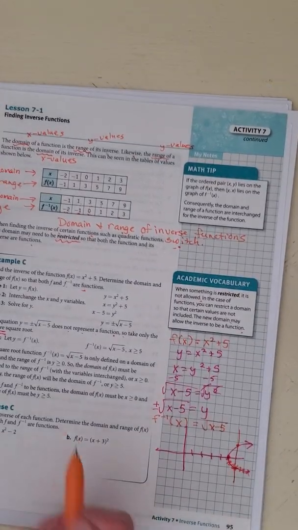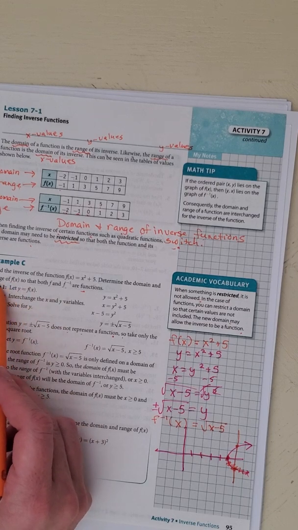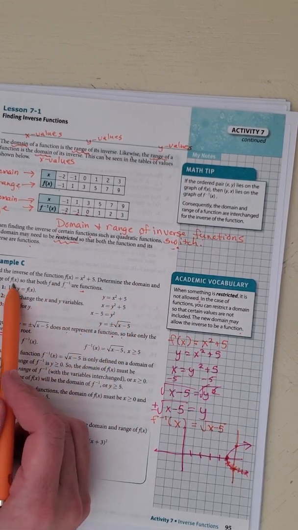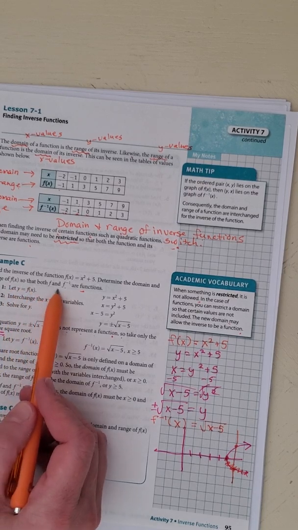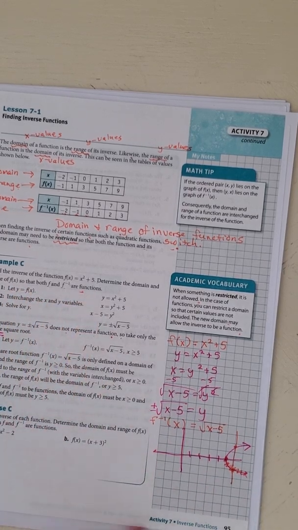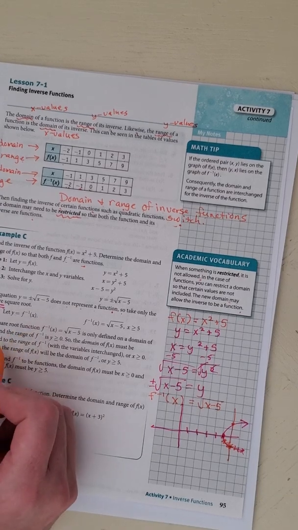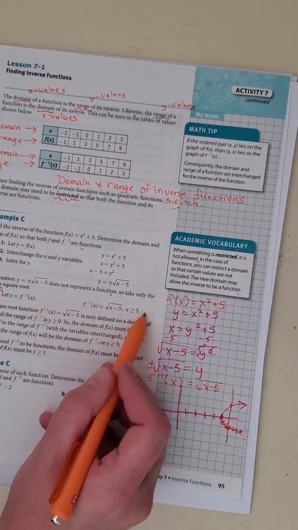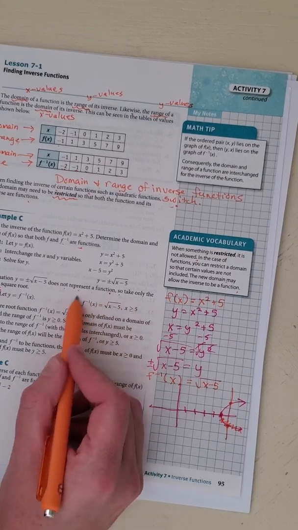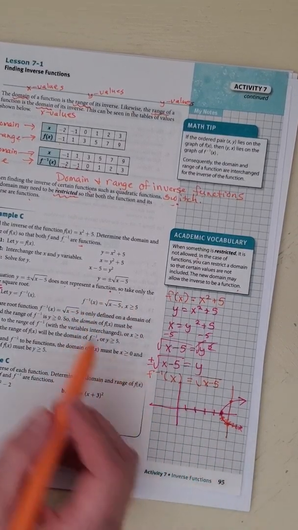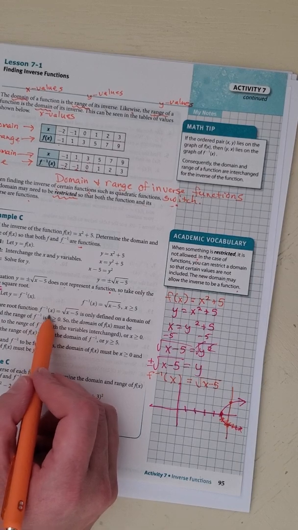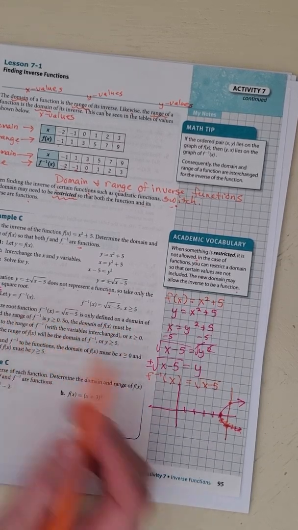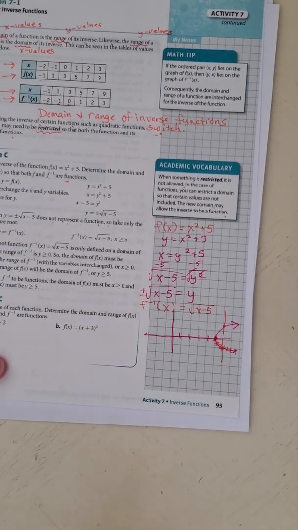Now it says after we find the inverse, determine the domain and range of f of x so that both f and f inverse are functions. All right, so we're going to determine what values for f inverse of x will work. So it says the square root function f inverse of x is only defined on the domain of x greater than 5. All right, I'll explain that.